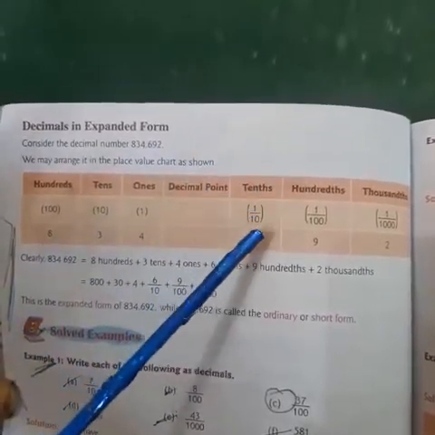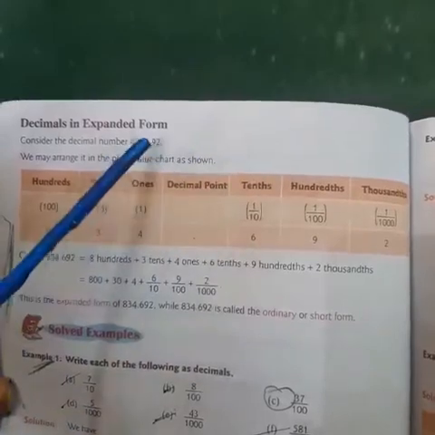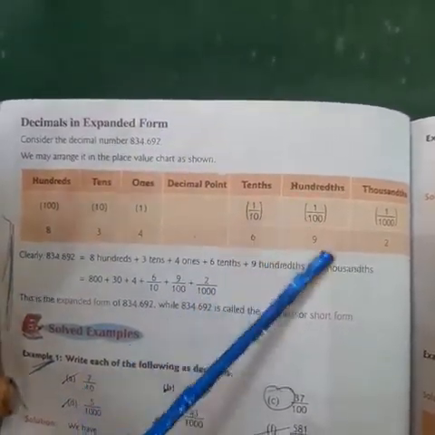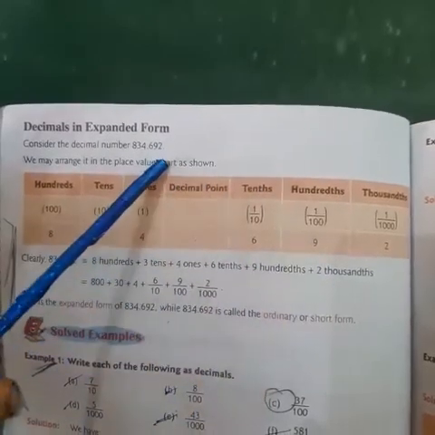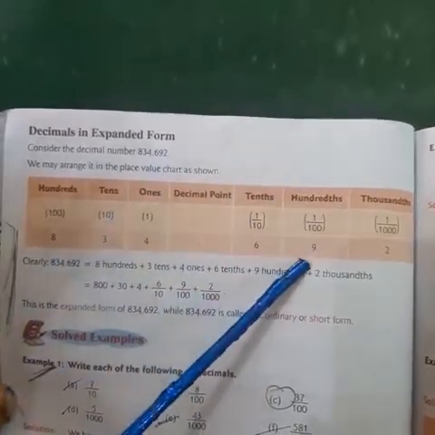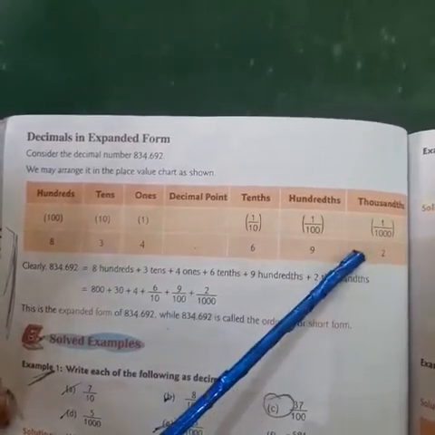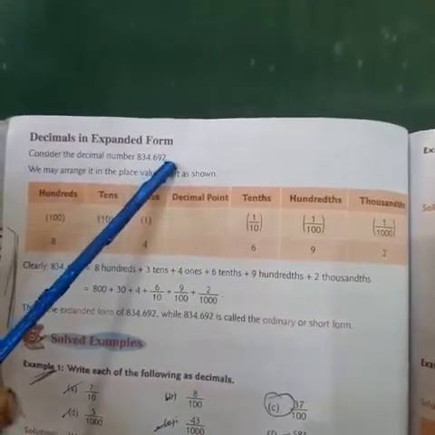6 will be in the tenths place because it is just after the point. Then 9 will be in the hundredths place. It is at the second position. Then we have 2 that will be at the thousandths place because it is at the third position.